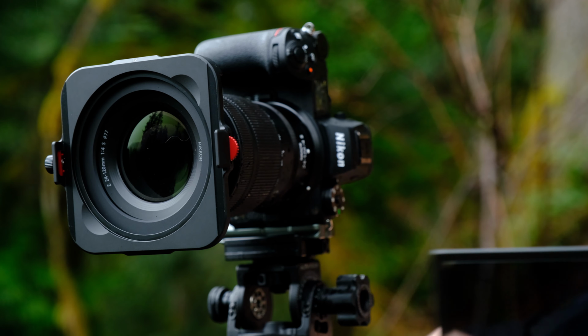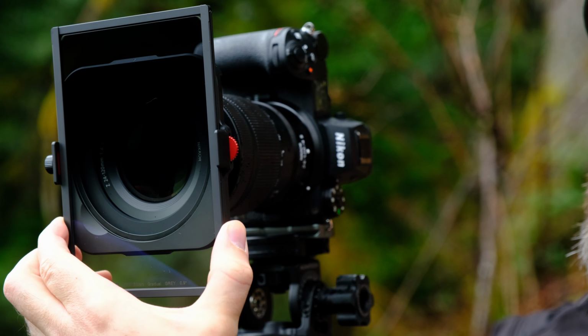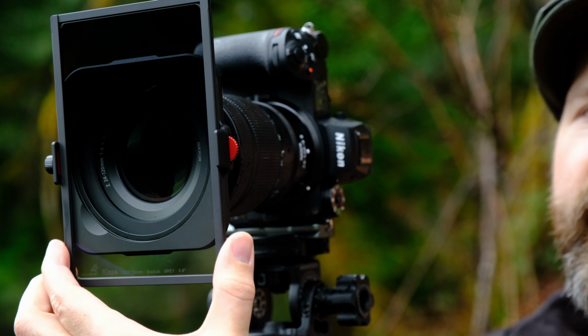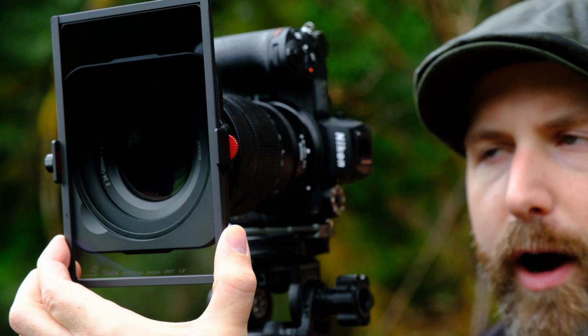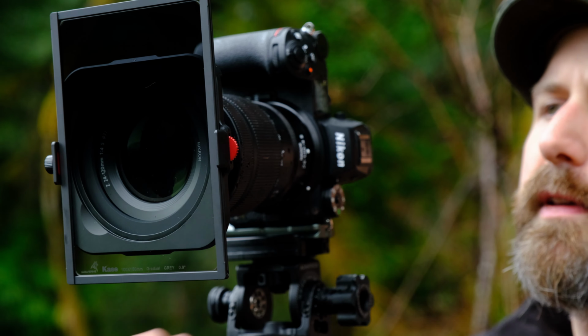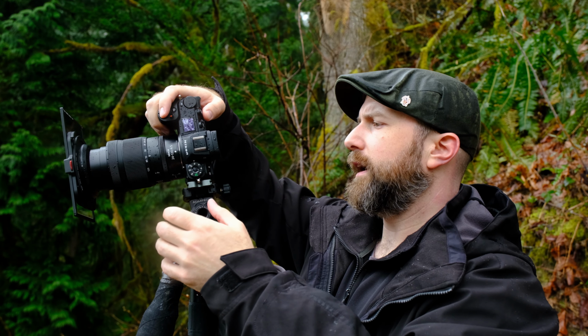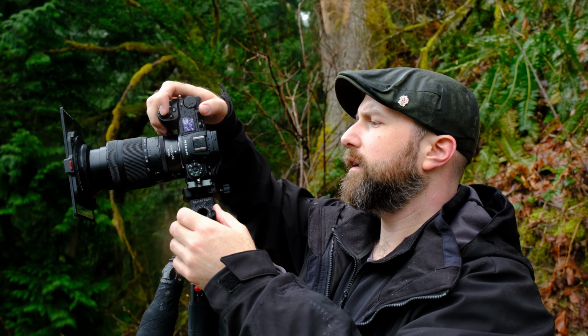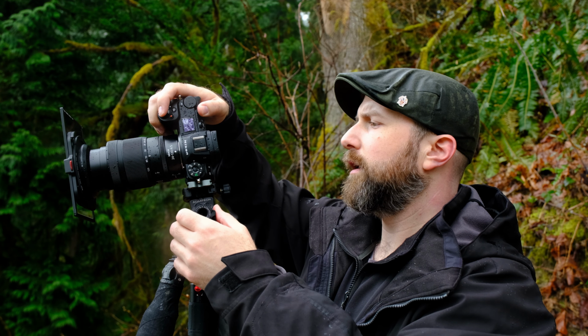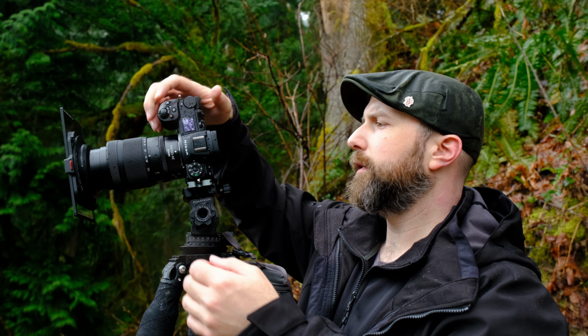So the filter holder goes on, and then our graduated filter goes on just like that. And then I can slide this up and down depending on how much intensity of light I want to take out of which part of the frame. I'm liking that. 1/6 of a second, f8, ISO 64. Focus is sharp.